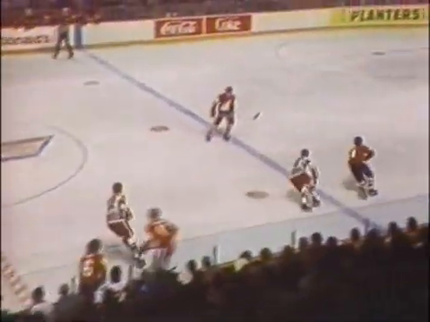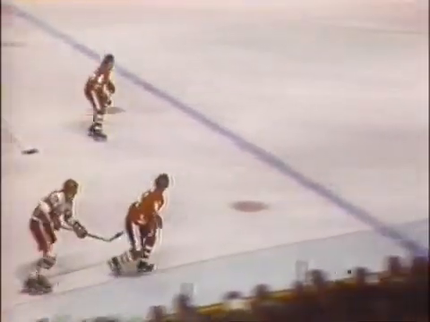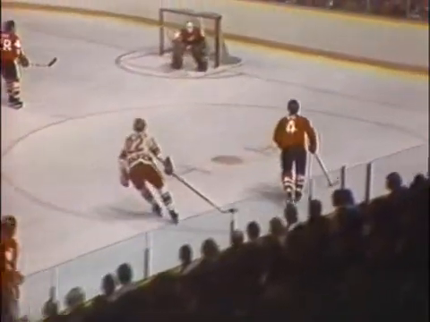Bobby Orr will try again. Orr is watched by Vikulov. Up the right side, in over the Soviet line. Orr in front to Barber. He's turned around, lost control, and was knocked down. Lutchenko. And the fans here, of course, thinking there should have been a penalty there.